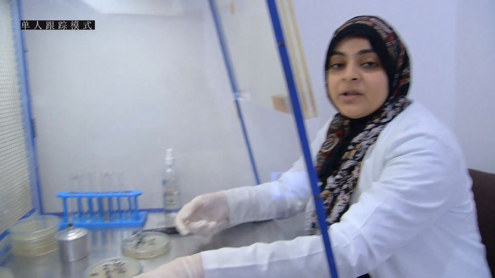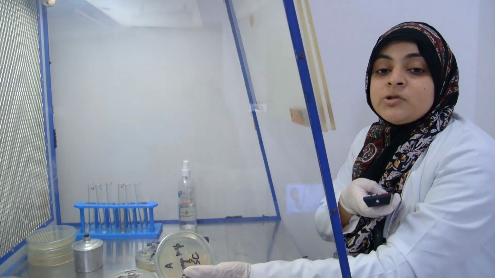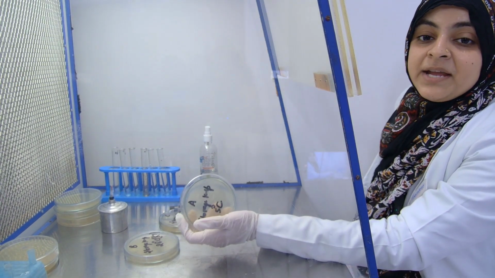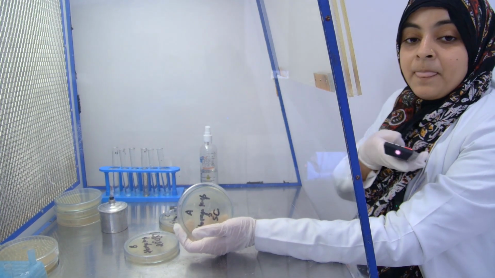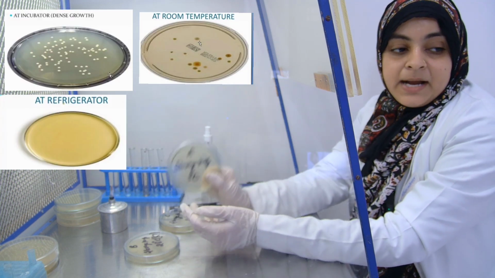Now if we talk about the first plate, this first plate which we put at 5 degrees Celsius, it means that there is no growth of the microorganism, because we kept it at 5 degrees Celsius, that is refrigerated condition.